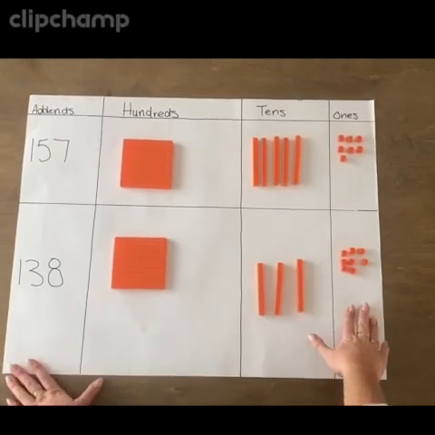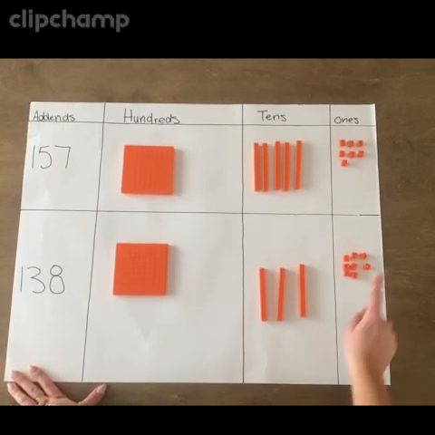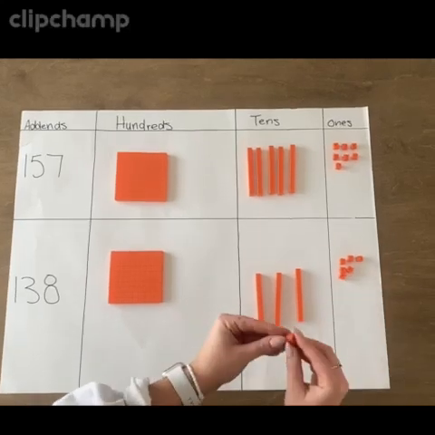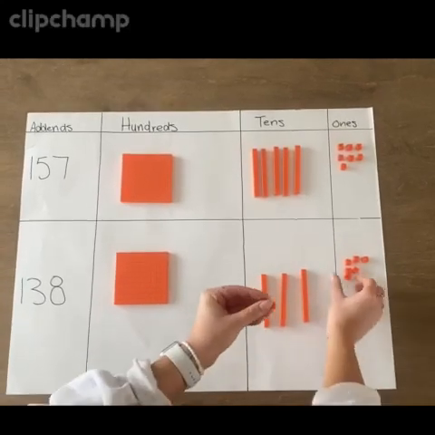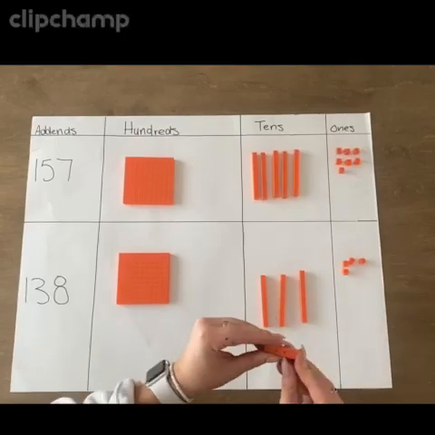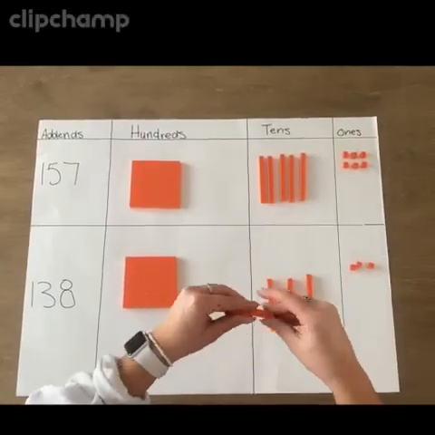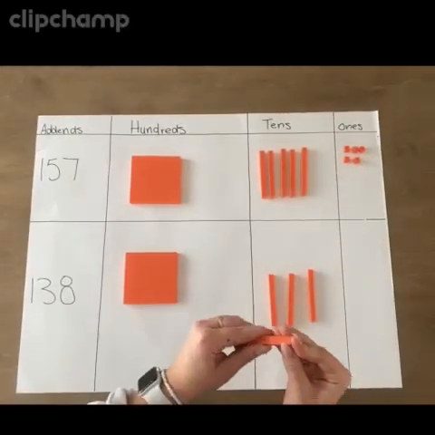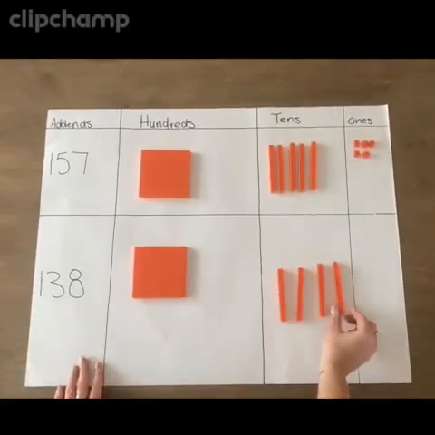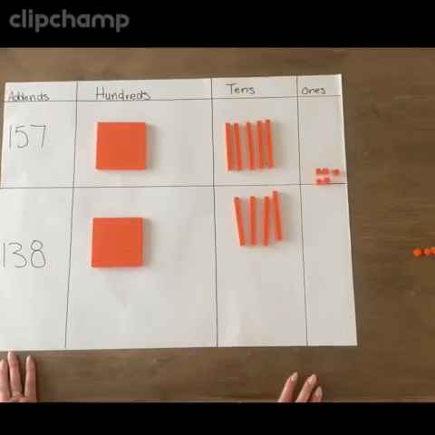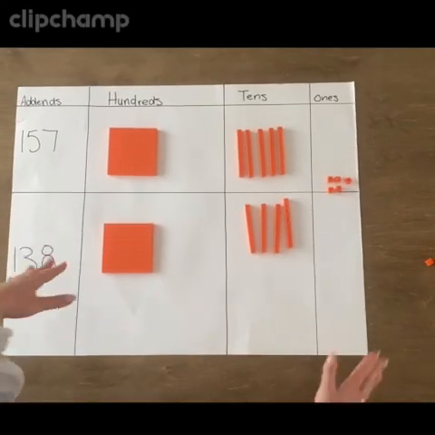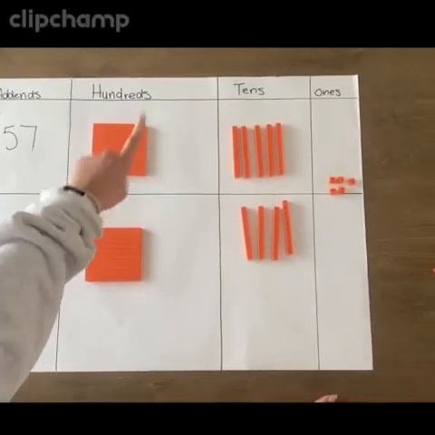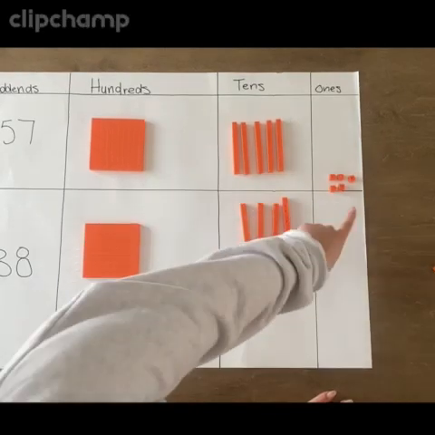So now we are going to take our ones and make them into a tens cube, since we have 15, and that is just too many. So we'll just add this all together. So now we have another 10, so we'll put that there. Okay, so now we have our final base 10 blocks. So now we have 2 hundreds, 9 tens, and 5 ones.